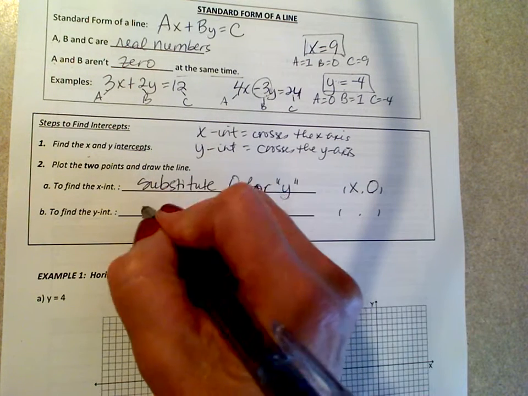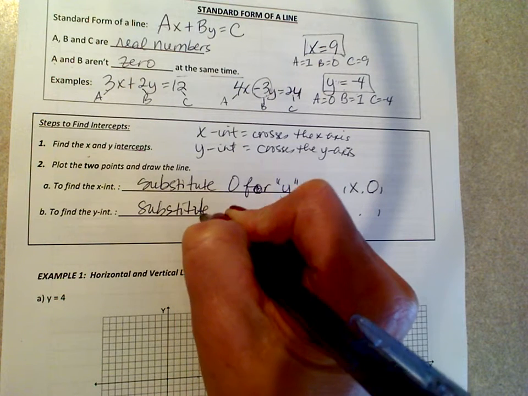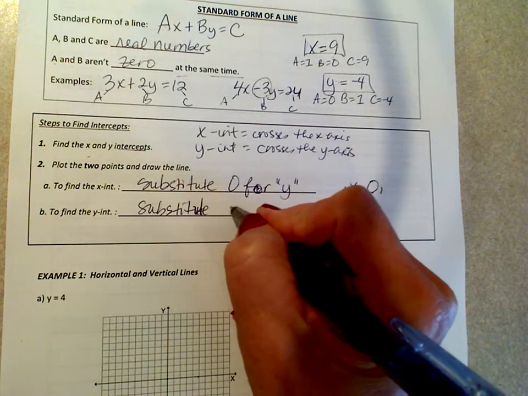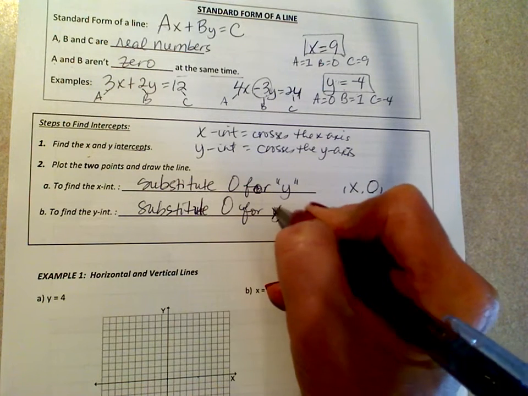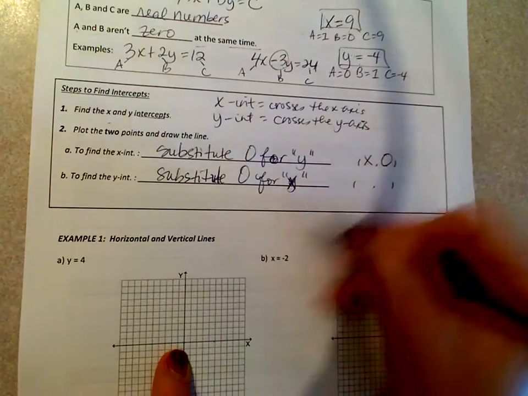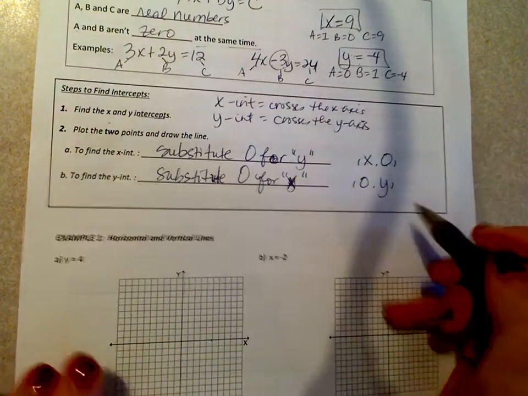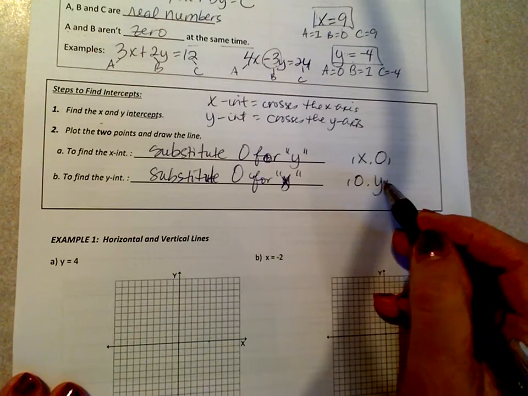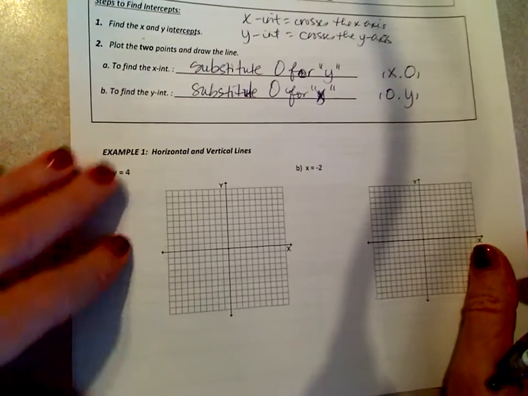To find the y-intercept, substitute 0 for x. So the y-intercept is always going to be 0 and then a number, whatever your y value is going to be. This comes into play when we get to the examples, and that'll make a little bit more sense.